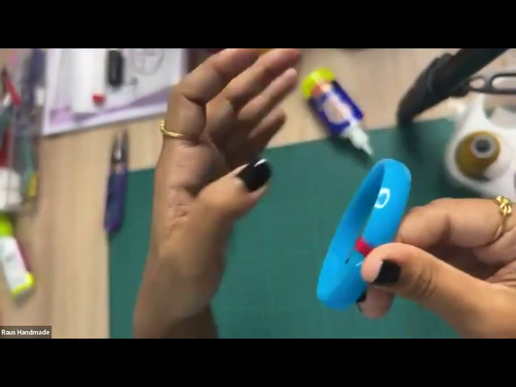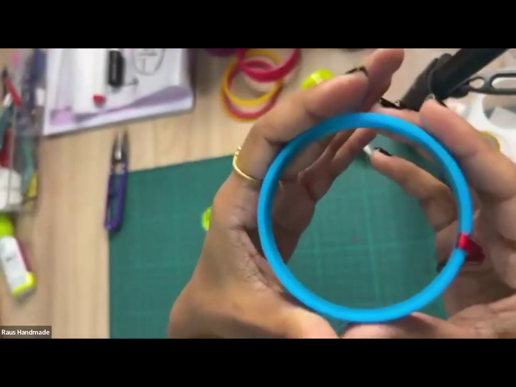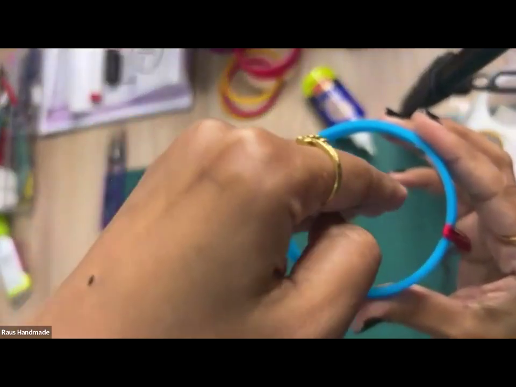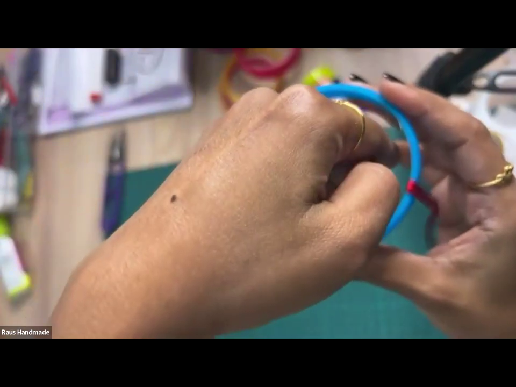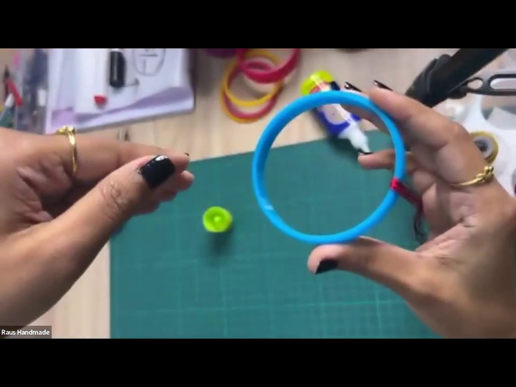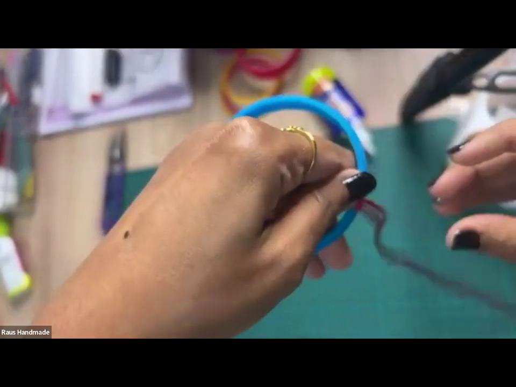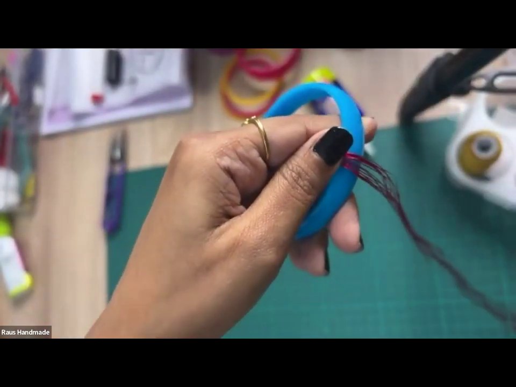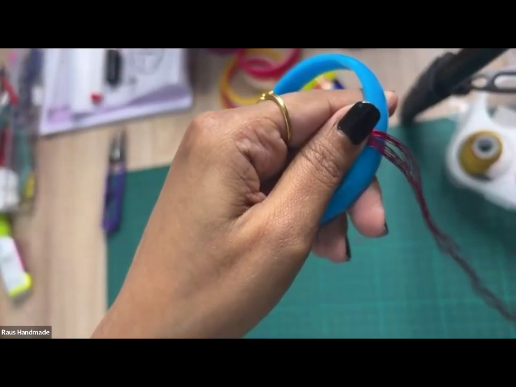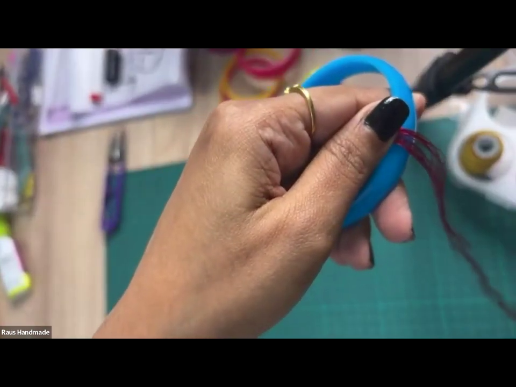Right. So now what you can do is you just have to put your left hand into the bangle like this and hold your thread using the thumb finger like this.